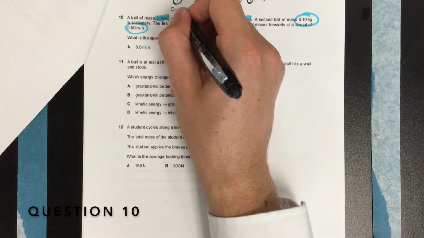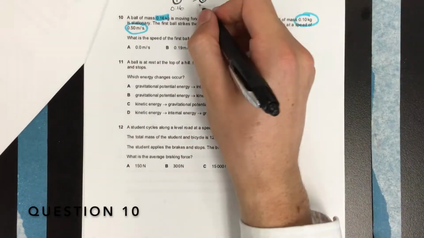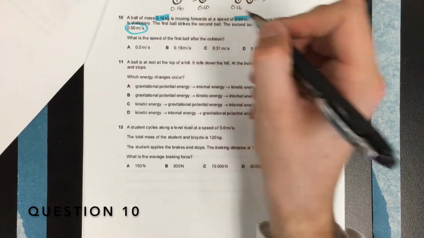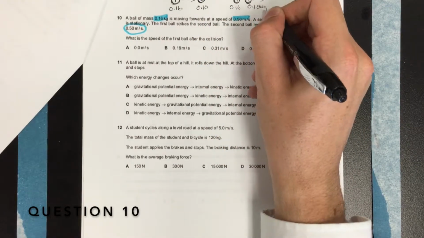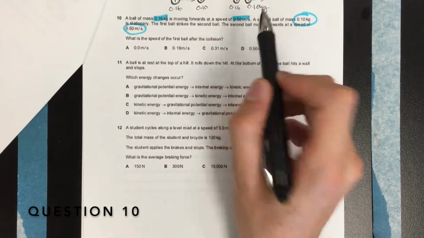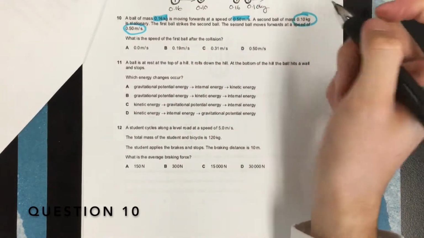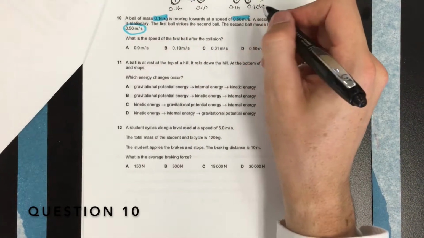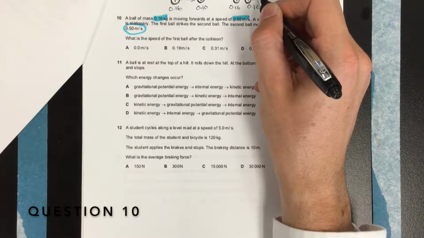So I know that this is 0.16, which means it's still 0.16 afterwards. That mass doesn't disappear. This was 0.1 kilograms, and this is 0.1 kilograms as well. Now the first speed we said was 0.5 before the collision. After the collision, the second ball has a speed of 0.5 as well.